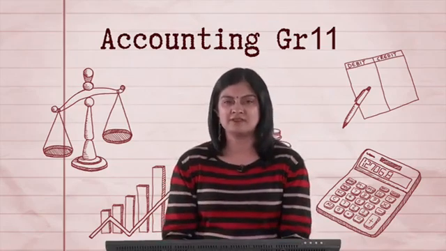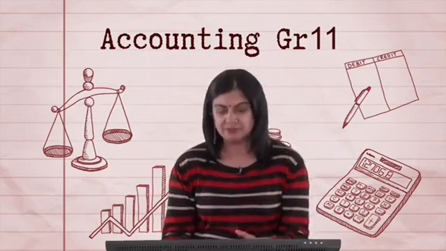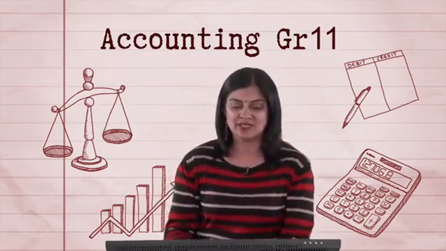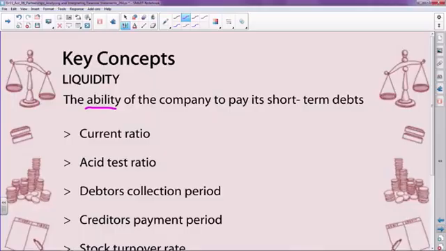Okay, now the first category of liquidity. What do we mean by liquidity? Here, guys, we are simply looking at the ability of the partnership or the business to pay its short-term debt.